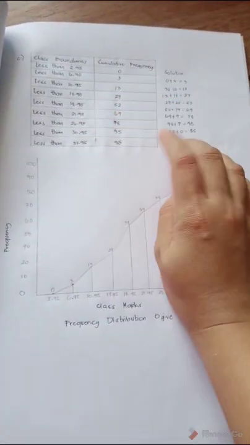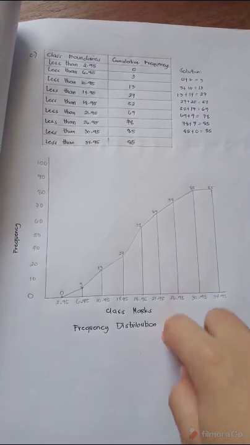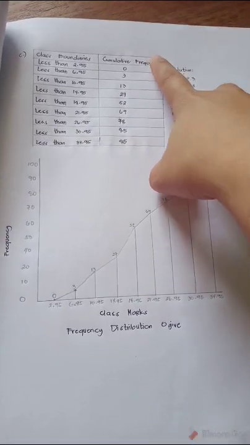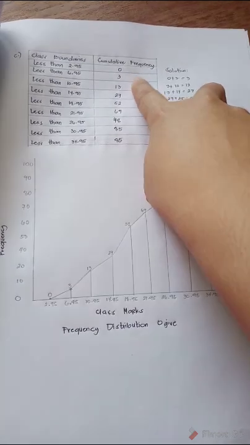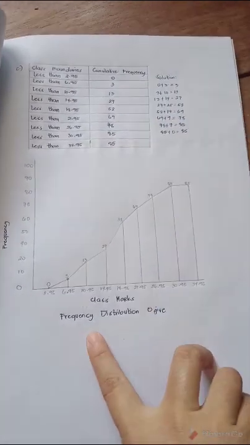And lastly, sa frequency distribution ogive. So this is how my solution to how I get my answer for cumulative frequency. And then frequency distribution ogive.